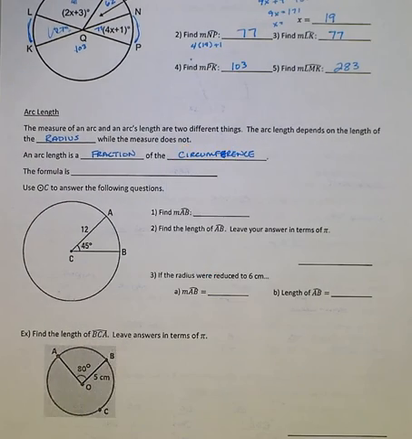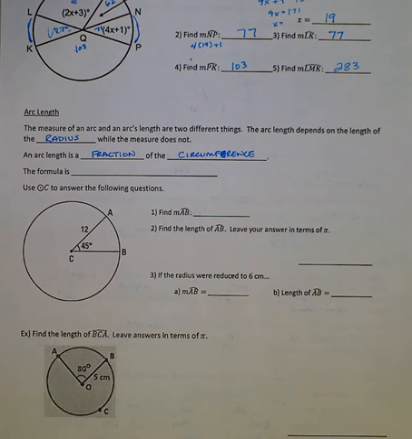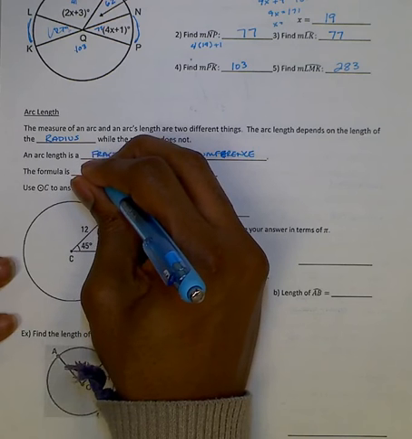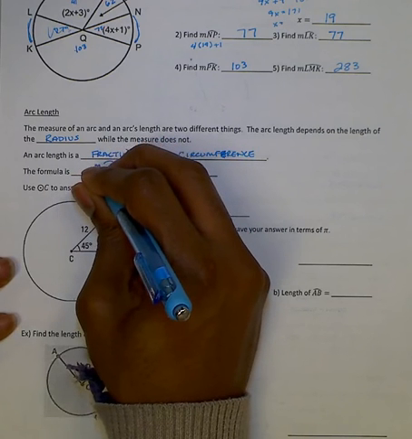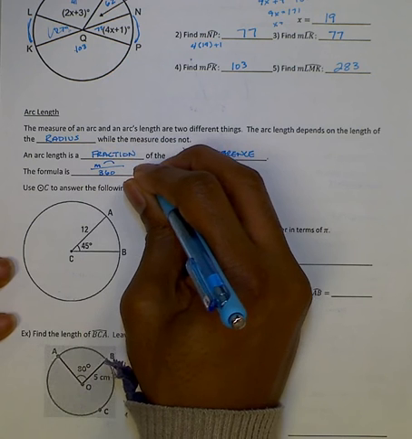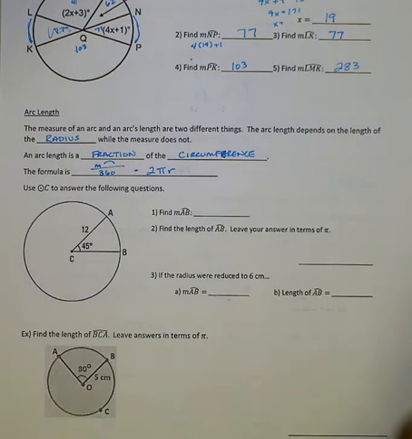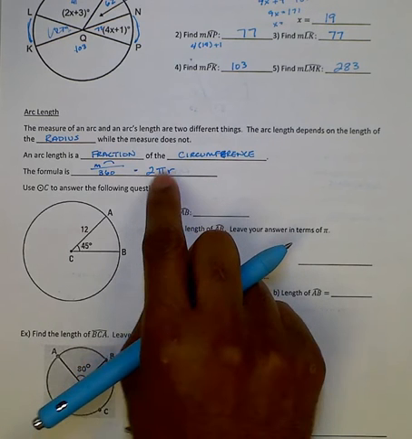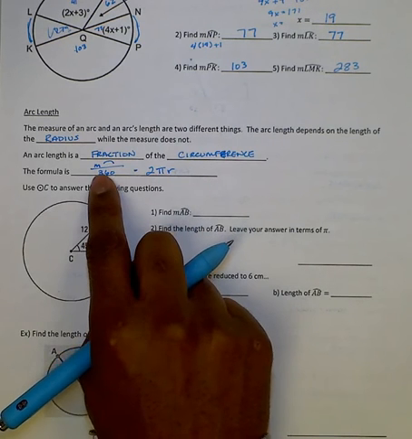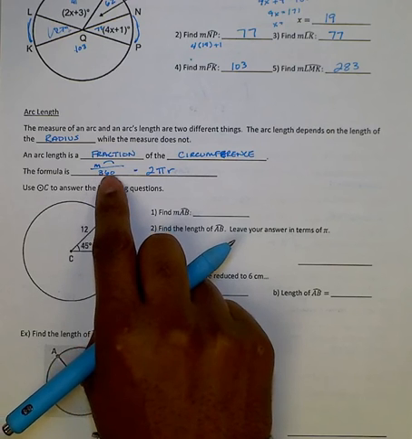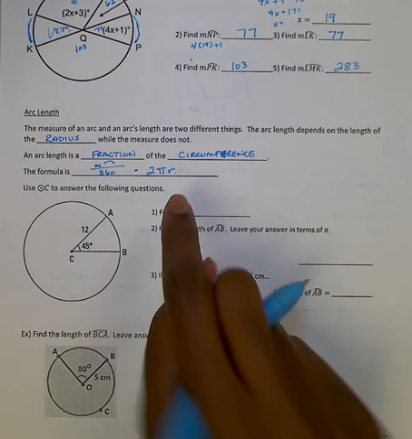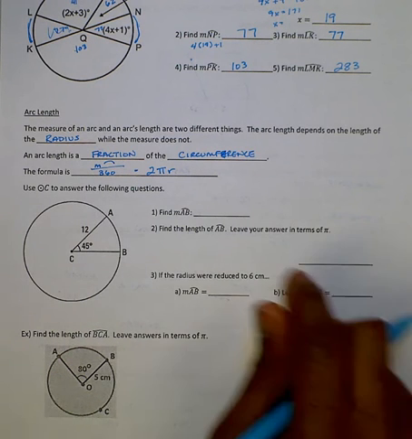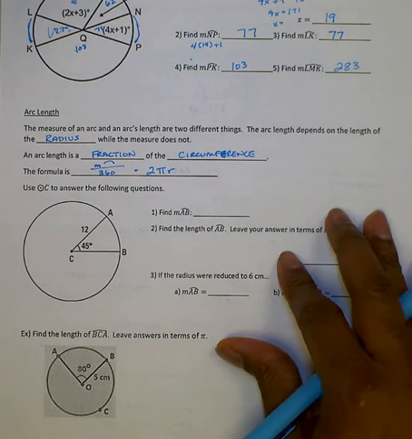Alright, so here's how we find the arc length. We'll take the measure of the arc over 360 times 2 times pi times r. What that is is the whole circumference, and what we're multiplying it by is the fraction of the circle that our arc encompasses. The measure of the arc over 360 gives us our portion of the circle, times the whole circumference. So let's use Circle C to answer the following questions.